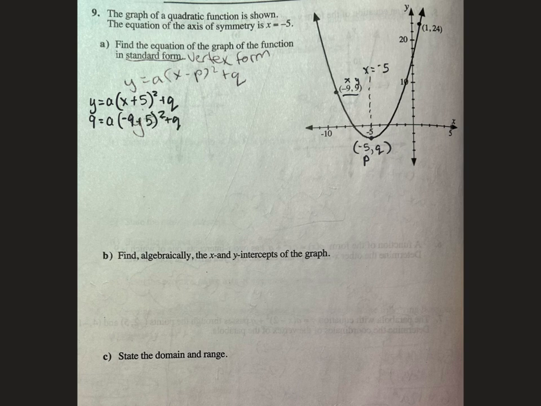And we're going to simplify this. So 9 equals a, okay, so -9 plus 5 is -4. -4 squared is 16. So 16 times a would be 16a, and then plus q. Now, we're kind of stopped at that point because a and q are two unknowns. We're not going to be able to solve for anything right now because there's two unknowns in there.